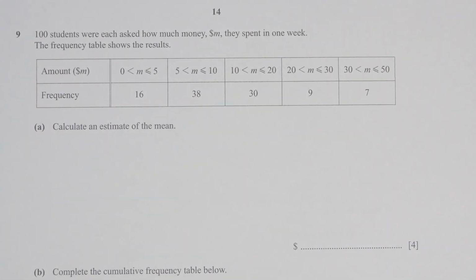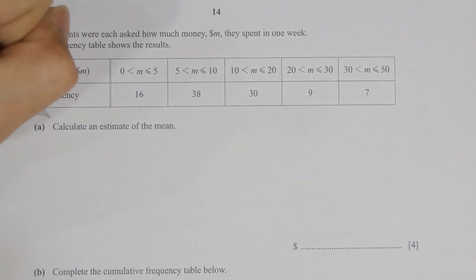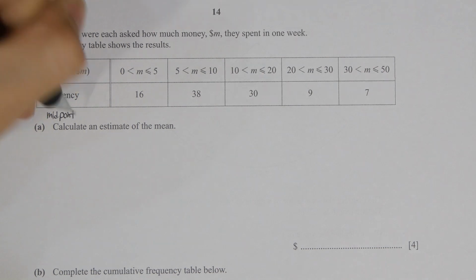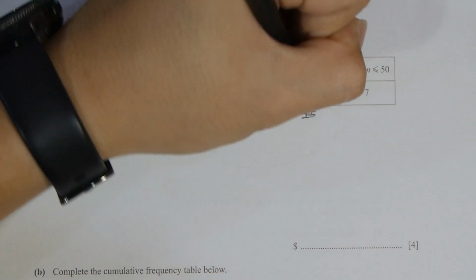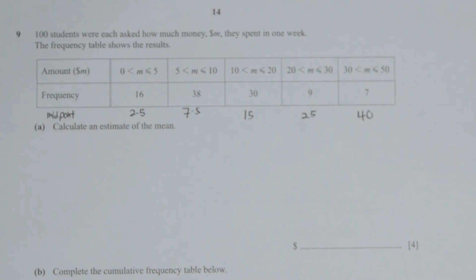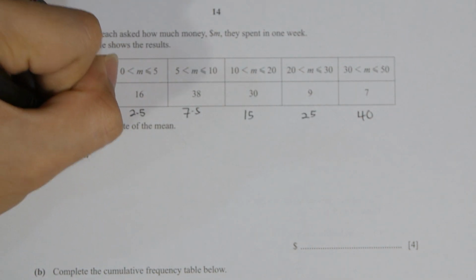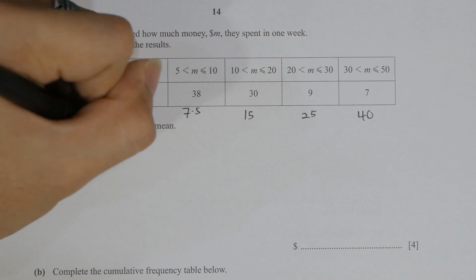Section 9. Okay, first to calculate the mean, you need the midpoint. Then take the midpoint, multiply it by its respective frequency, divide by 100 as shown in the question, 100 students. So your result, 12.8.